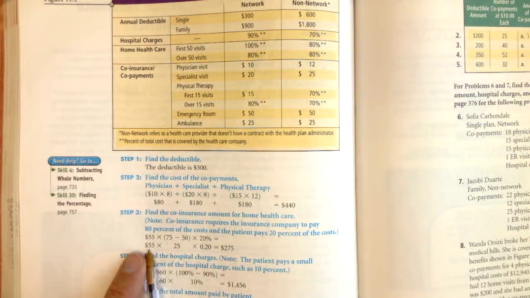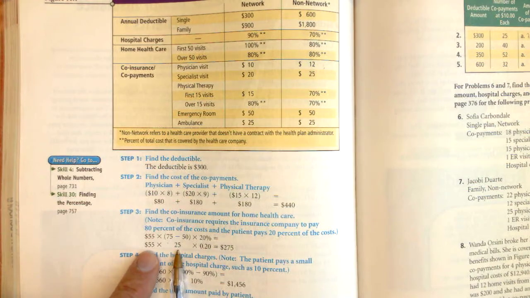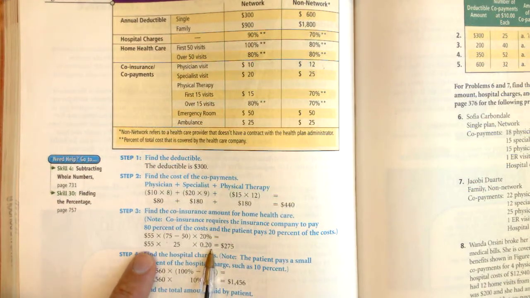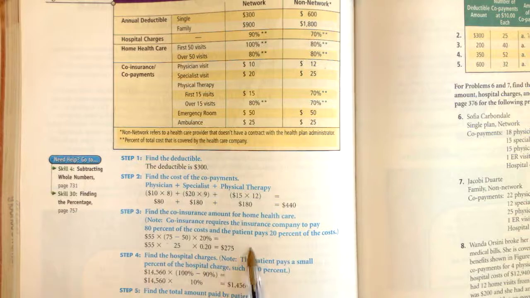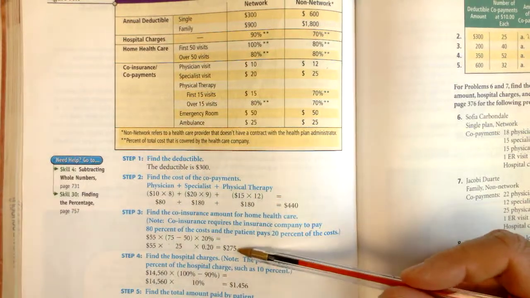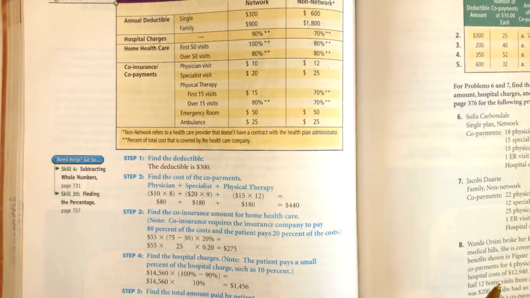So if we take the $55 times the 25 visits, and she's going to pay 20% of those, if you put all of that together, that's $275. So there's your third part.